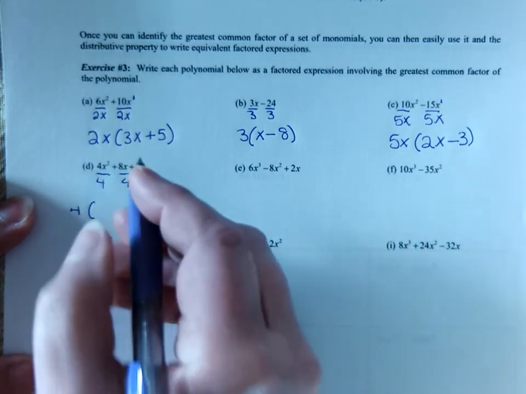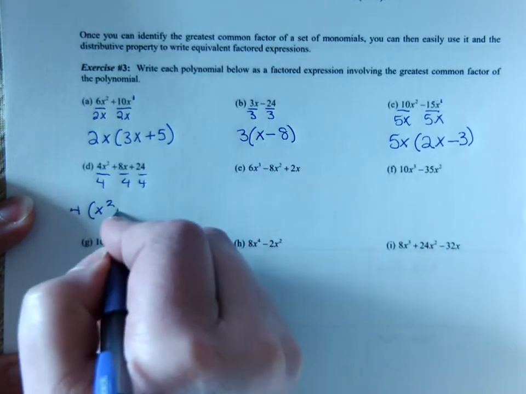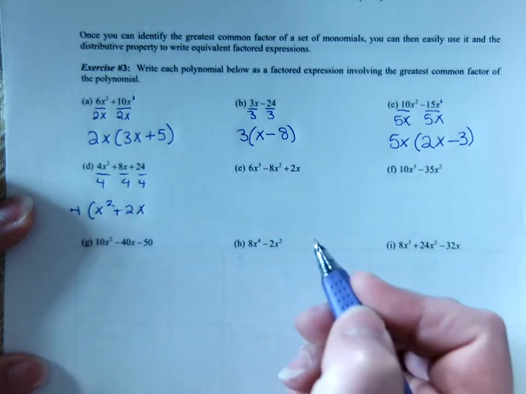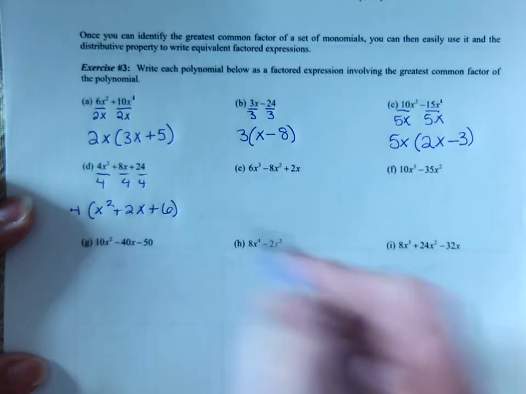So the 4's cancel. I'm left with x squared. 8 divided by 4 is 2, and I bring the x with it. And 24 divided by 4 is 6. And I'm done.